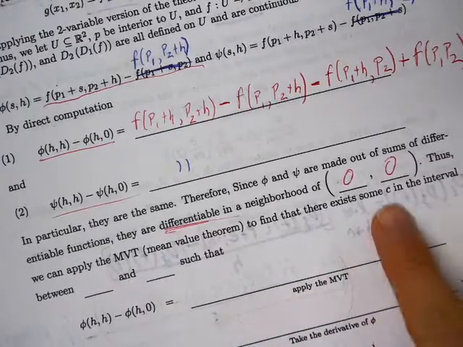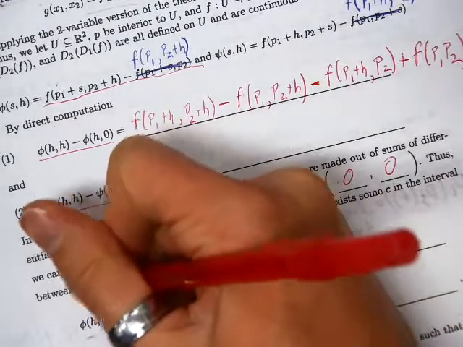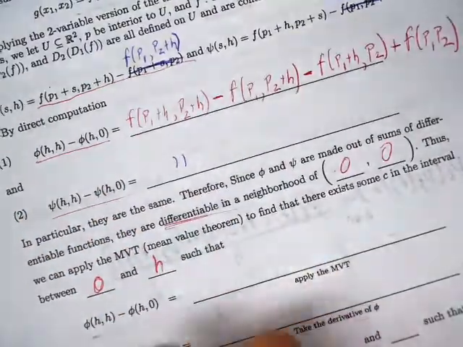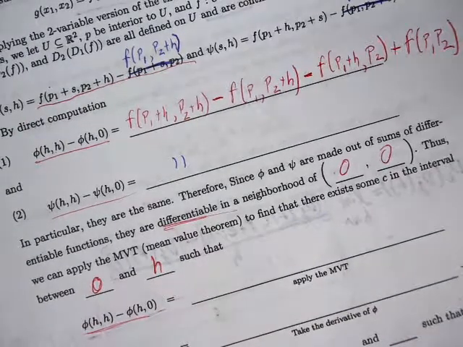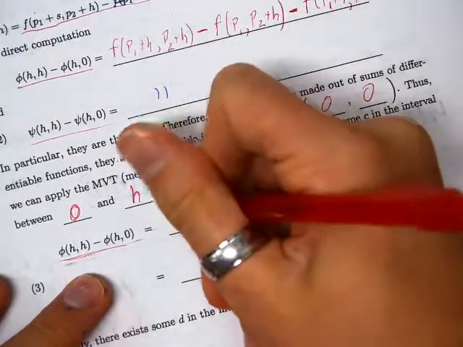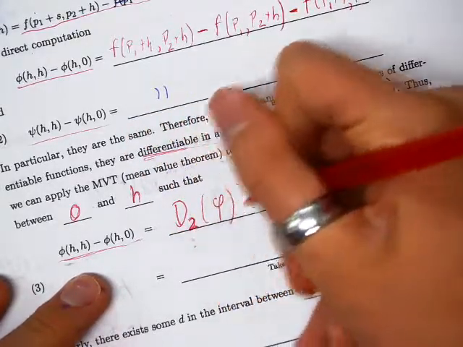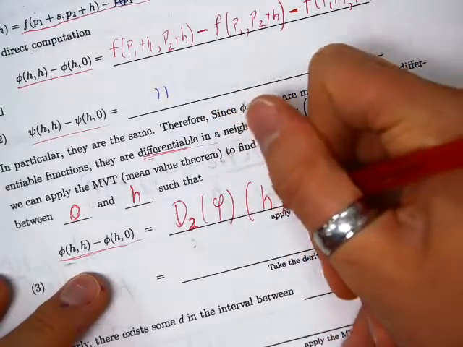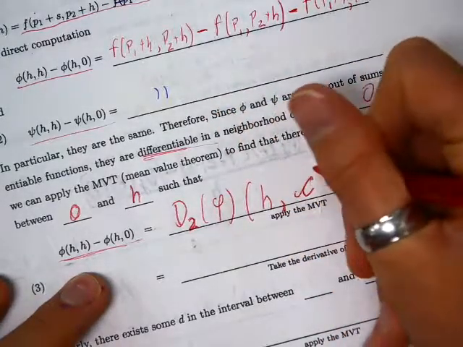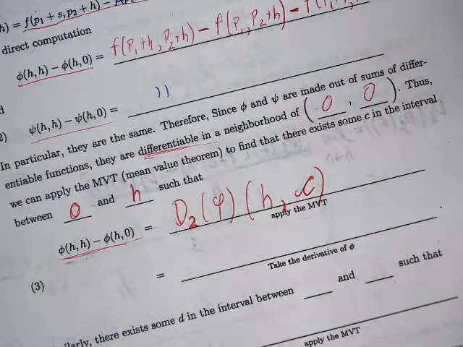So that says there exists some c between 0 and h, such that, look at this phi. That formula, the argument (h, h) compared to (h, 0), varies in the second component. So this should be the same thing as some d2 of phi evaluated at (h, c).